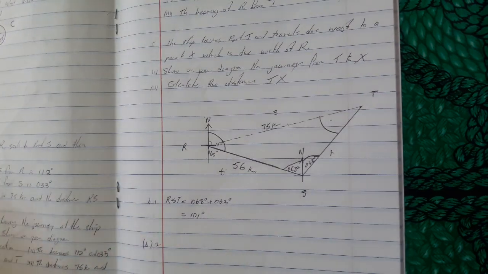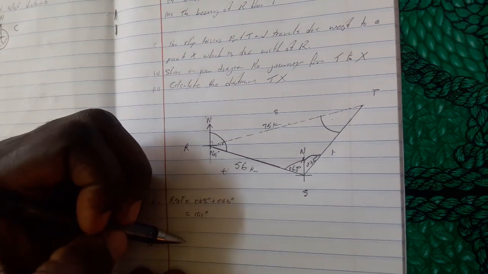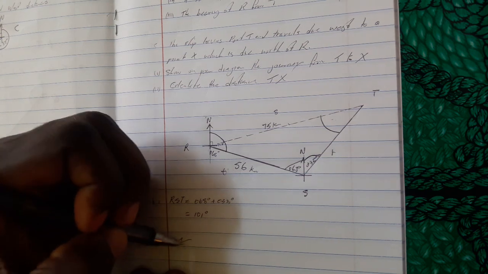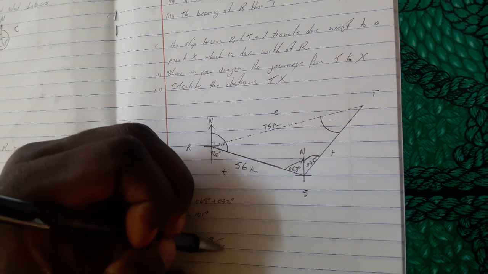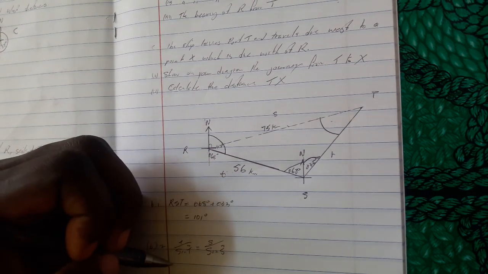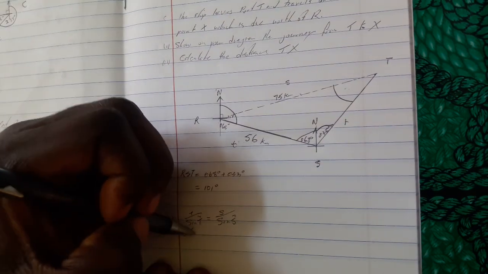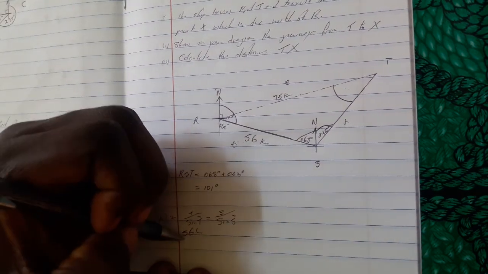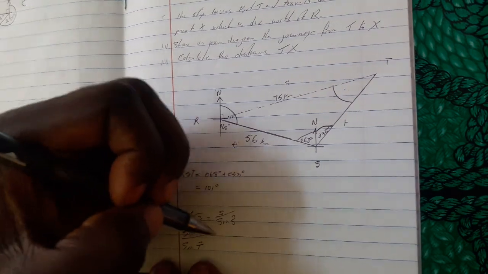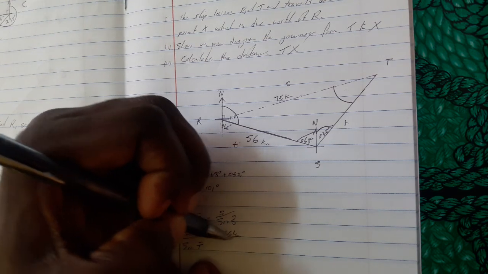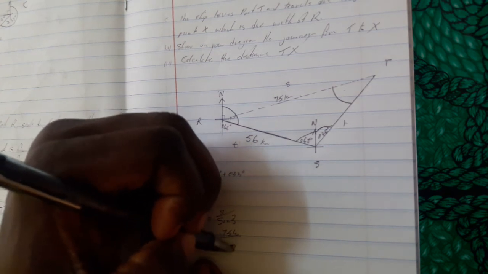So we say t over sine T is equal to s over sine S. t is 56 km divided by sine t, we don't know what the angle is, and that is equal to s is 75 km divided by sine S. S is 101 degrees.